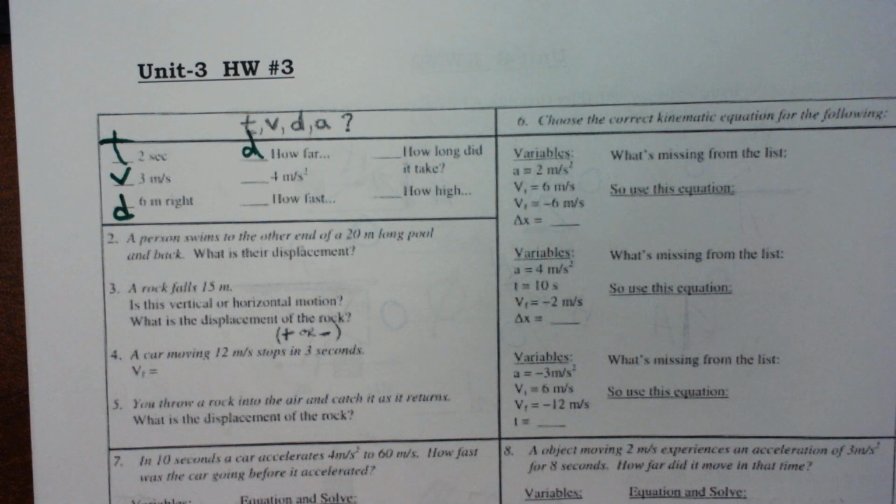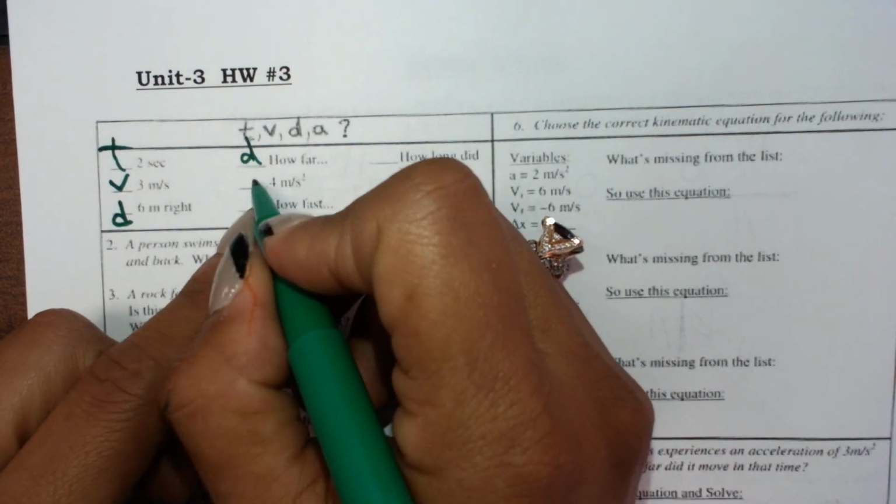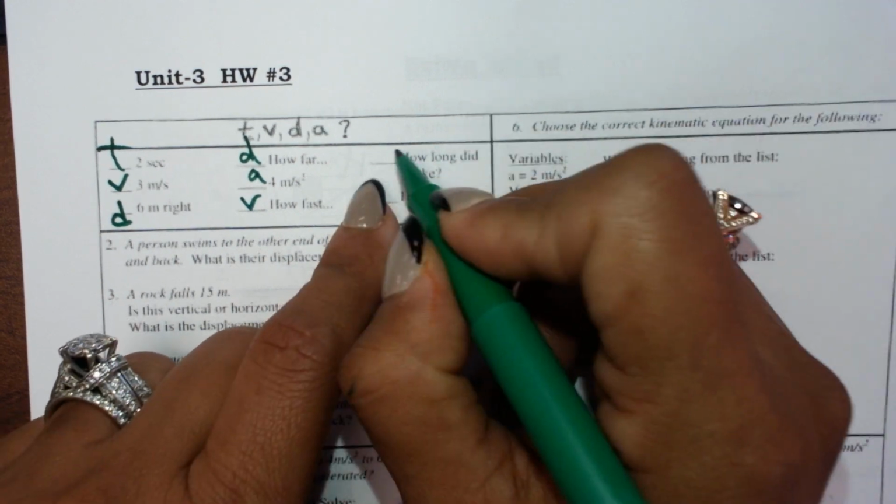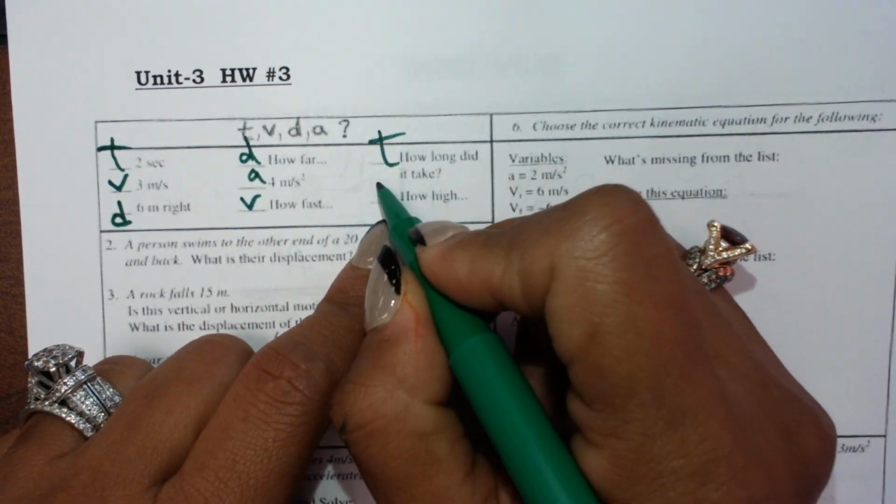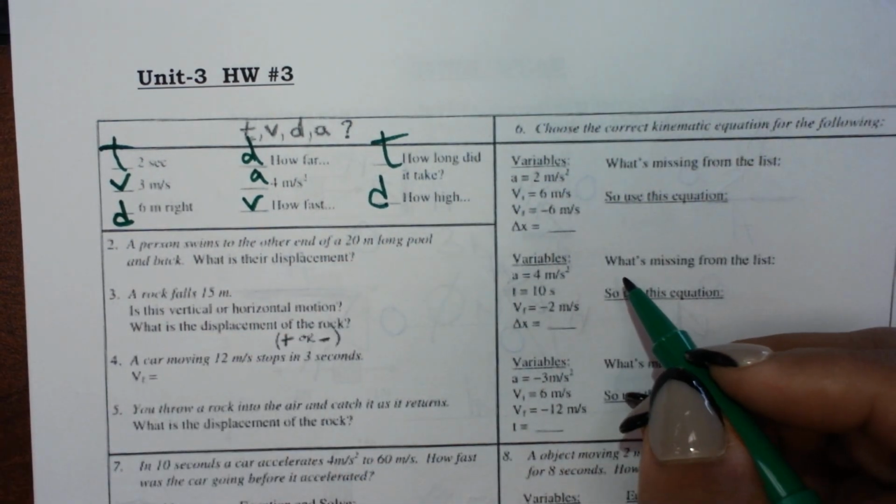I think somebody in this class asked, was distance the same thing as displacement? That was a really good question. Yes, it is. Now, don't forget, though, displacement is a vector that does have direction, but we didn't have that option here. The next one is acceleration. The next one is velocity. How long did it take is T for time, and how high up is the distance or displacement.